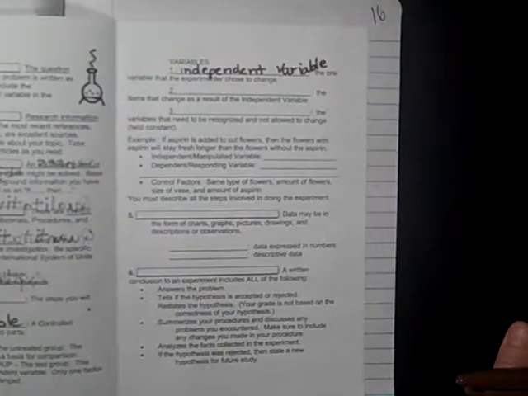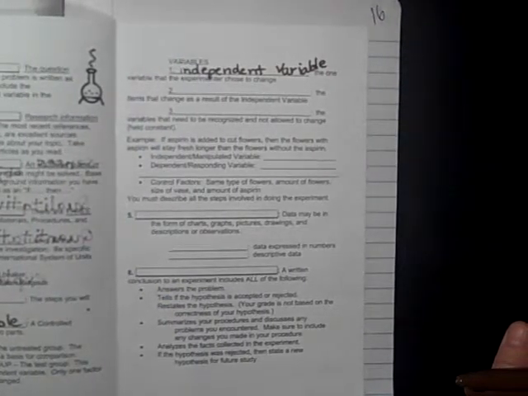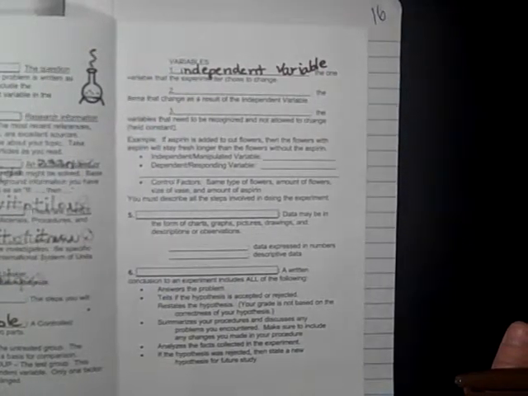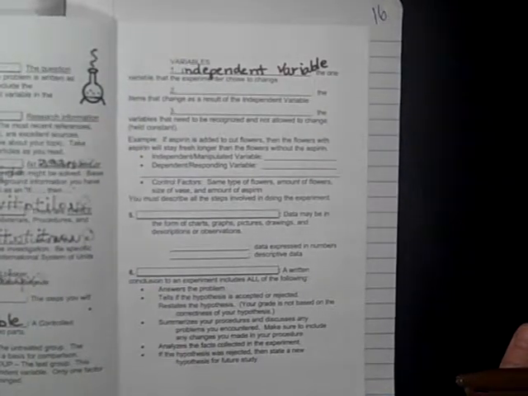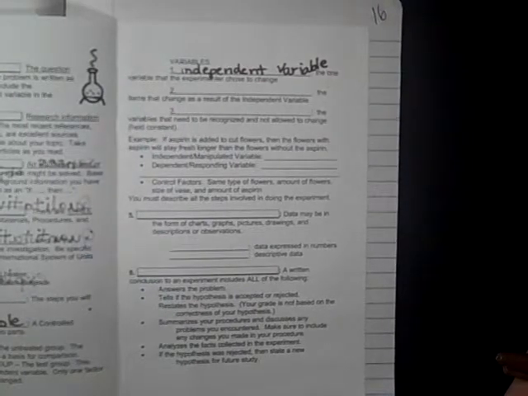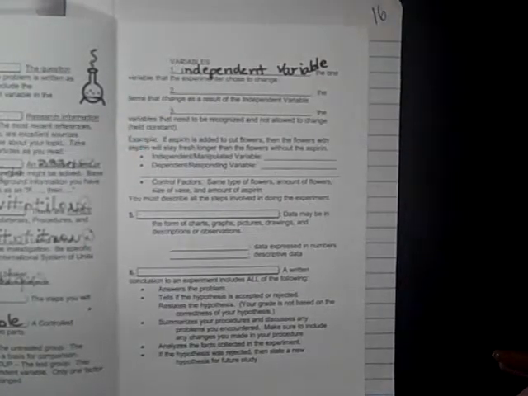So in order to have a successful experiment, you must make sure you have control of all of the variables. You are able to assure that all other possible things that could affect your experiment, that you are able to keep those constant. Keep that in mind as you do your science fair project.